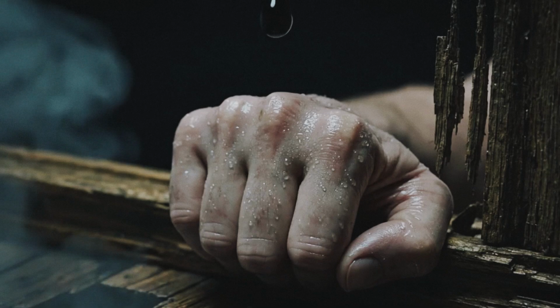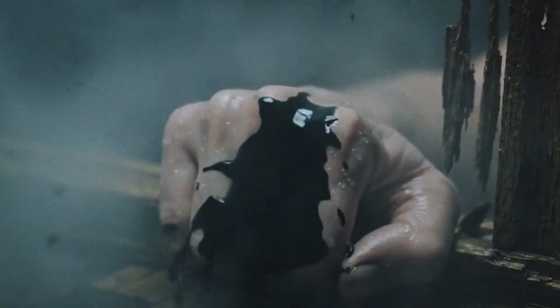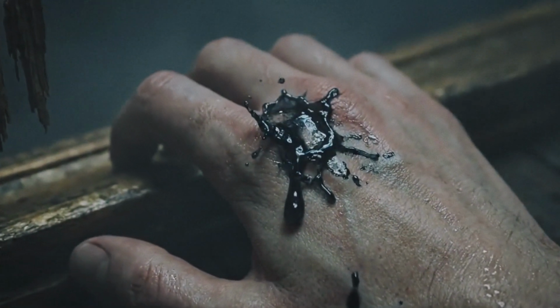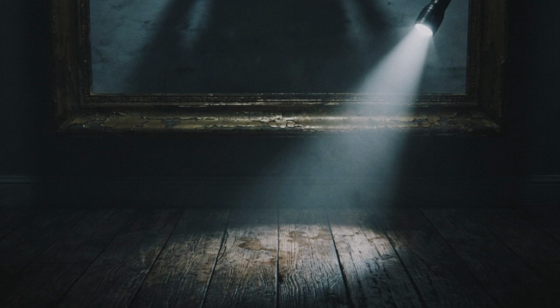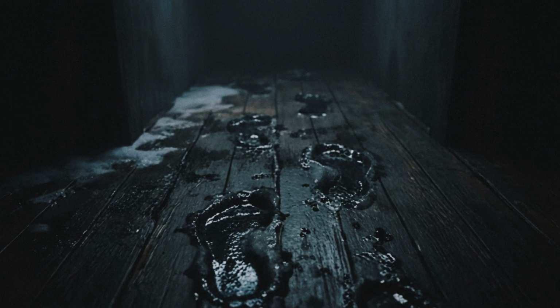The first direct interaction occurs when a single thick drop of freezing, icy water hits the skin of the hand holding the frame. The intense focus pulls entirely away from the oil paint, slowly shifting downward to the hardwood floor next to the frame. The flashlight reveals a trail of large, wet footprints made of black, slushy water. They begin exactly at the edge of the wooden frame and lead directly toward the protagonist.